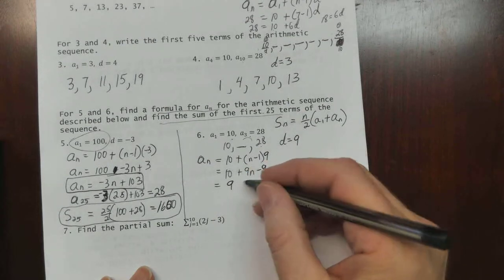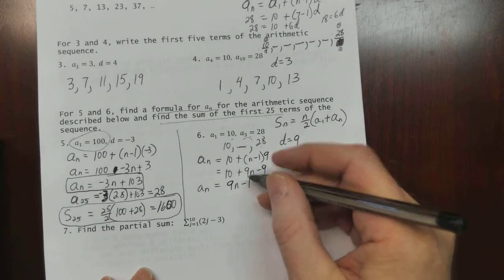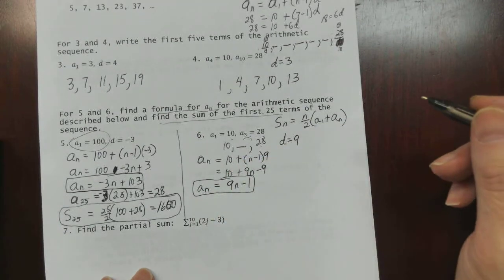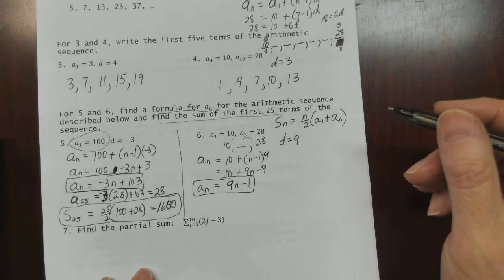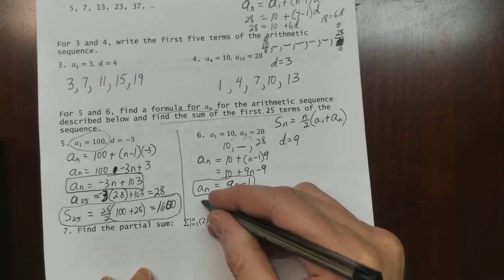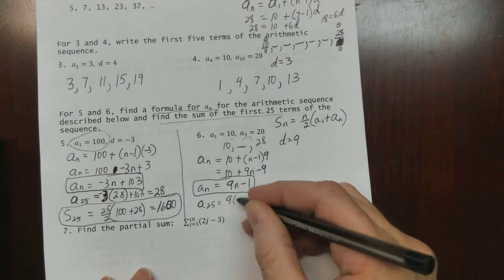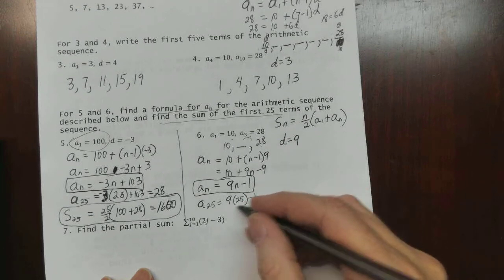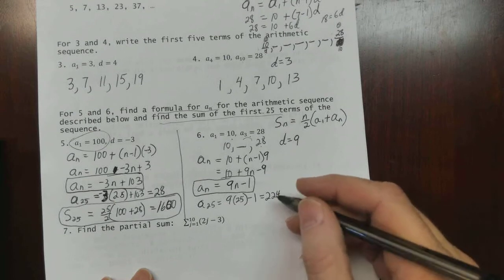And 10 minus 9 is 1. So a sub n is 9n minus 1. Okay, so we also need to know the 25th term. So 9 times 25 minus 1. That's 225 minus 1, which is 224.